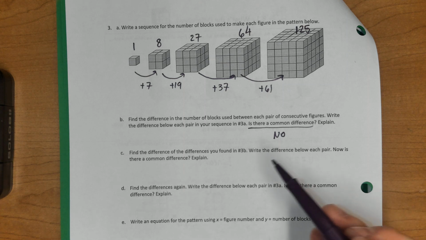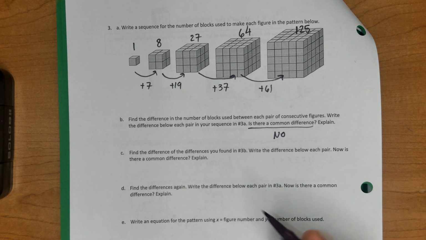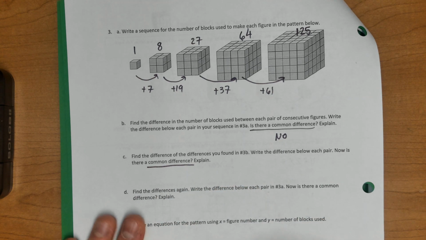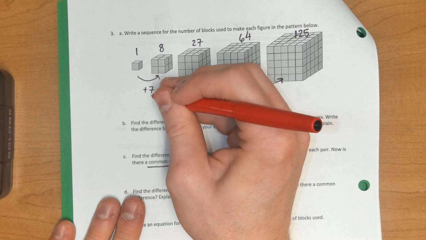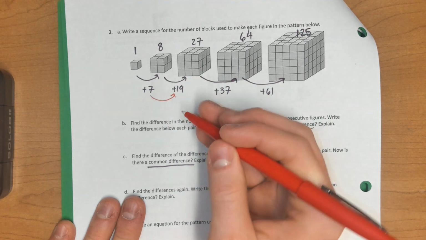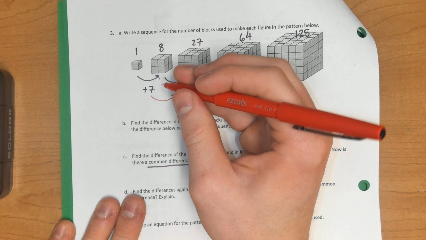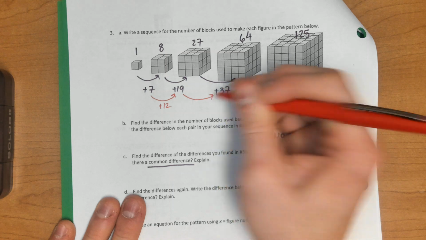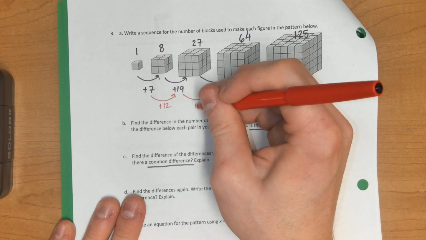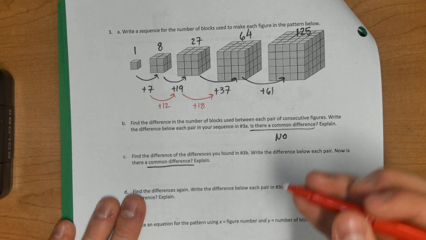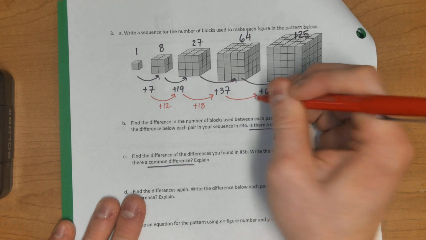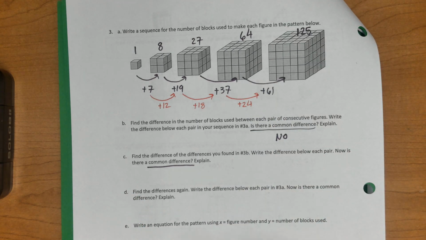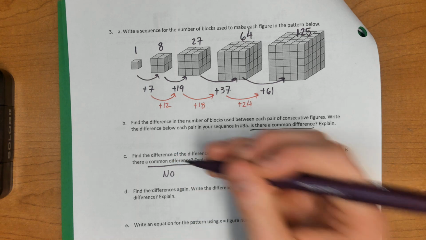Now, they want us to take another difference to see if we can find a consistency. Between 7 and 19, that is a +12 difference. Between 19 and 37, it's a +18 difference. Between 37 and 61, it's a +24 difference. So when they ask, is there a common difference? No.